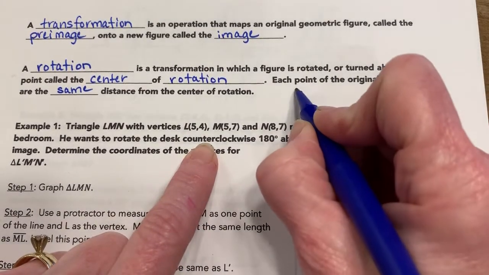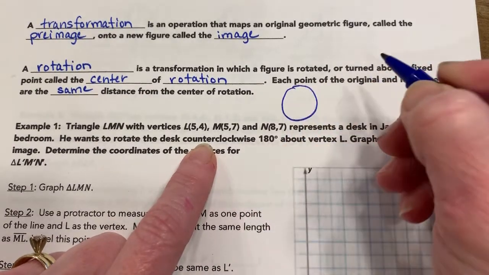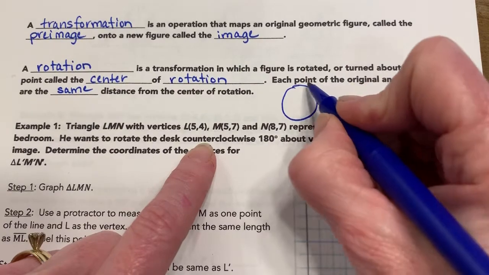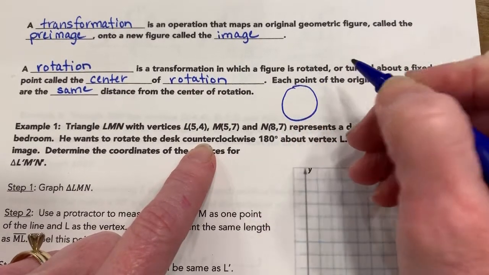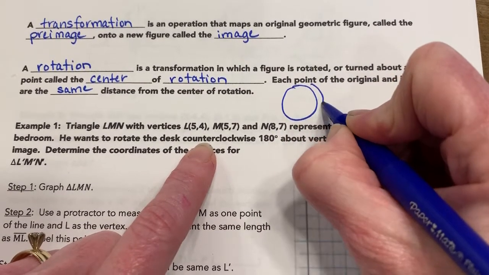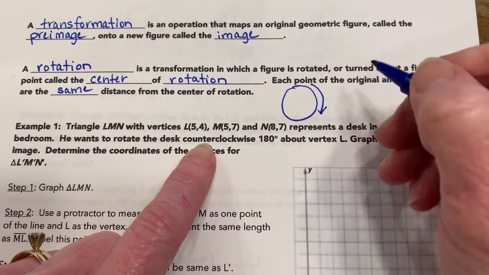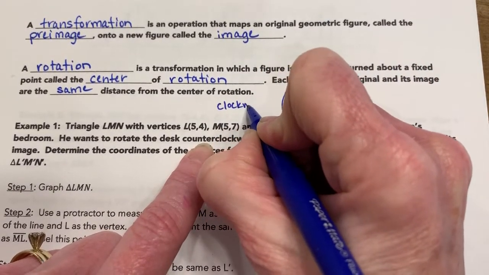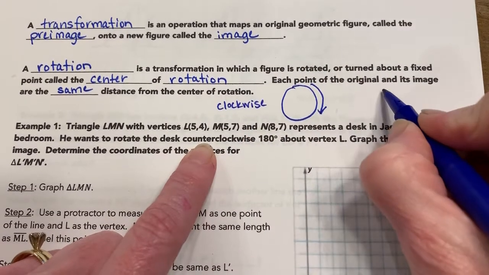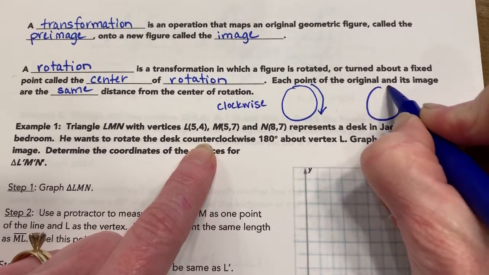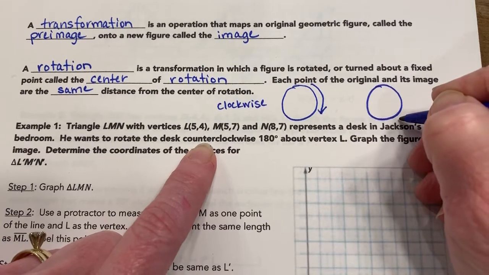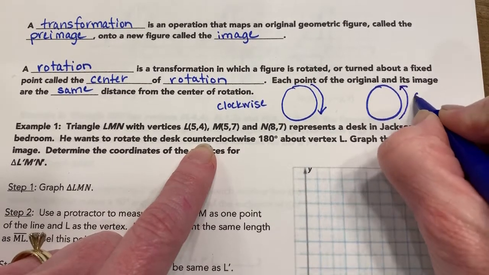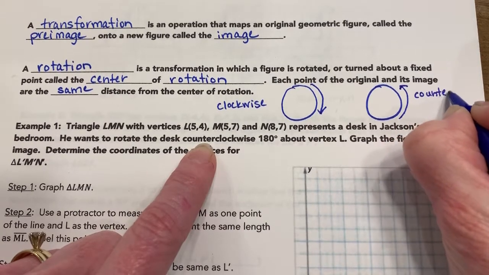One thing we need to understand is this word counterclockwise. If you think of a clock, and we say something's moving clockwise, then it means it's moving the same direction the hands of a clock move. So it's going this direction, and this would be clockwise. Counterclockwise is the opposite of what the hands of the clock normally do. So this would be considered counterclockwise.